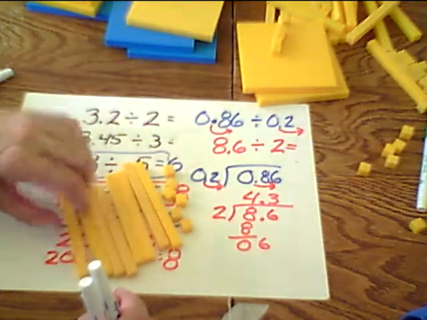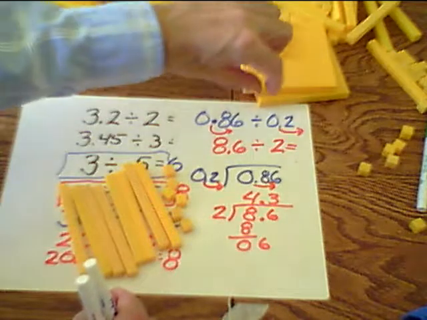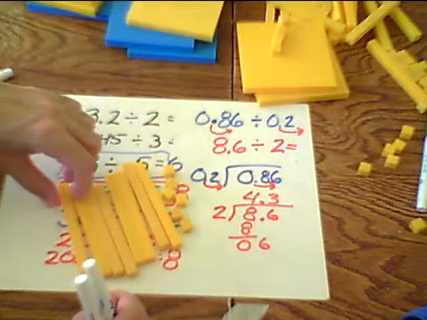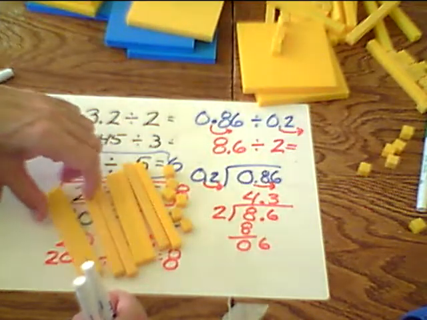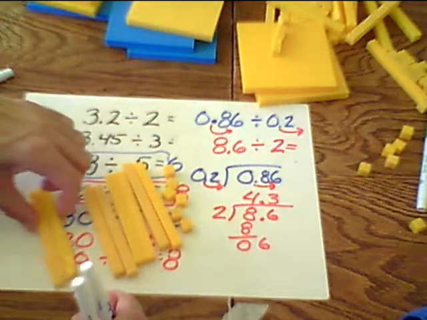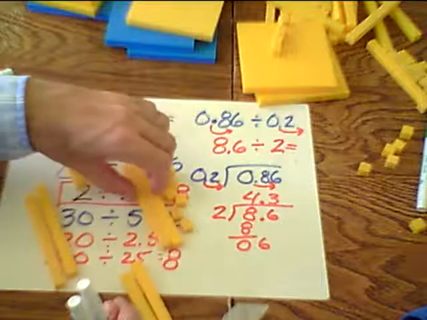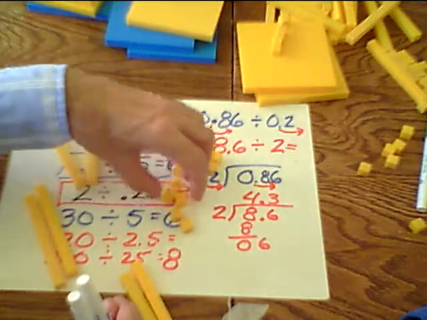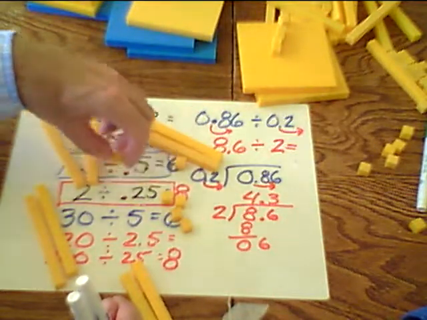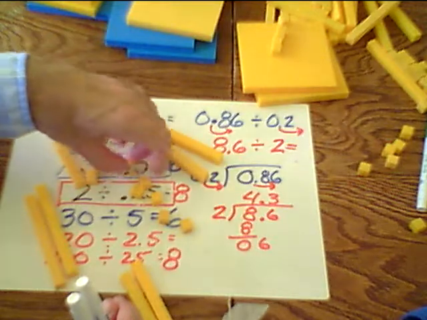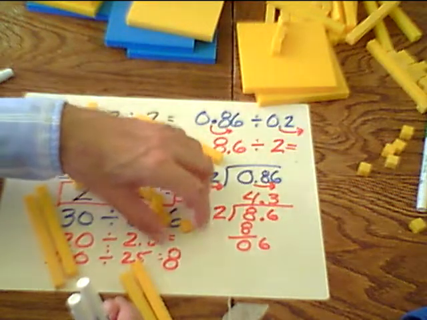Now I'm using the other model. I'm saying how many 0.2s are there in 0.86? Well, I'd have here's 2/10, 2/10, 2/10, 2/10, and what is this?